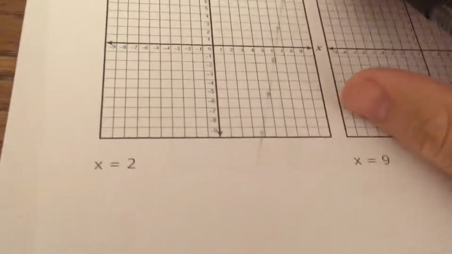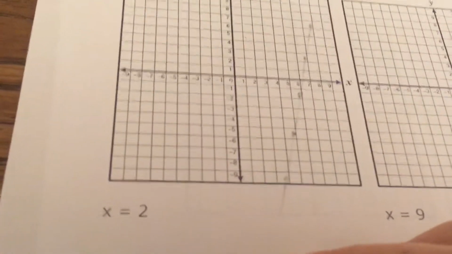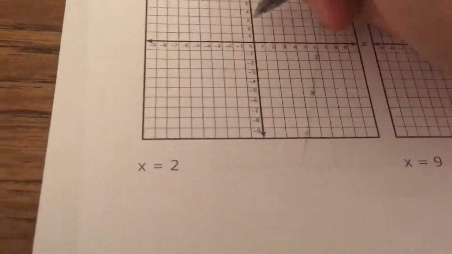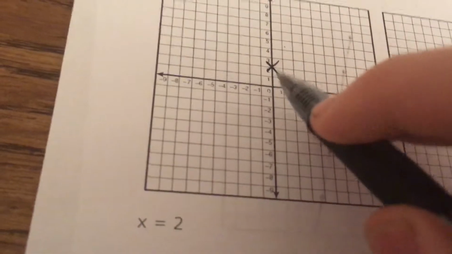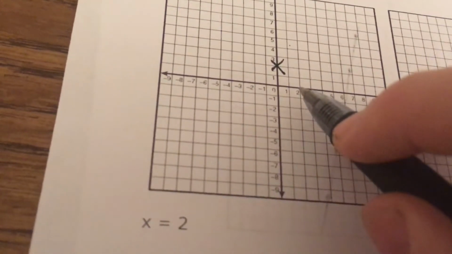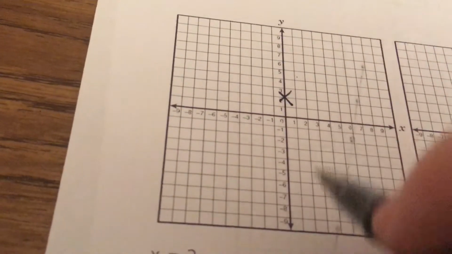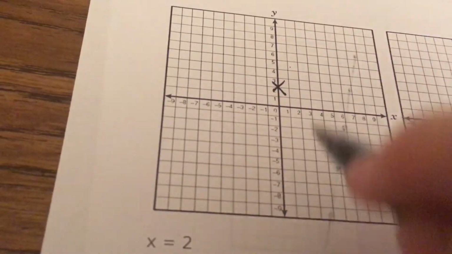Now let's come down here and we have x equals 2. That's going to be a vertical line. So now you don't care about this value right here. You want to look where x equals 2, which is right here, and you're going to draw a vertical line. So everybody draw that line. I'll show it to you in a second. A vertical line where x equals 2.